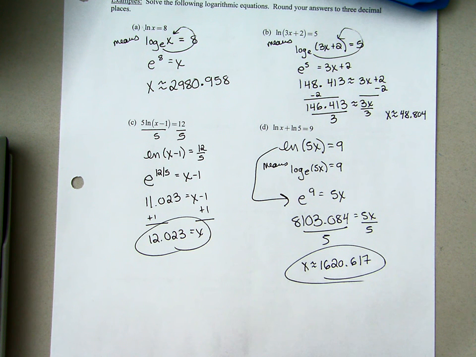Lunchtime. After lunch, what we're going to do, remember in the beginning of the unit when we looked at those formulas for things? We're actually going to go back to those formulas and see that now that we know things about logarithms, we can actually do more with those types of problems. We'll deal with that after lunch.